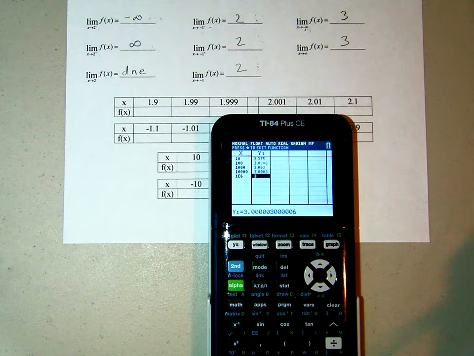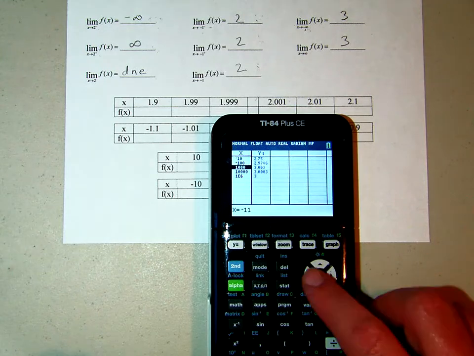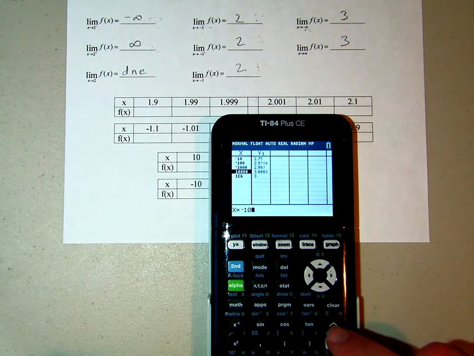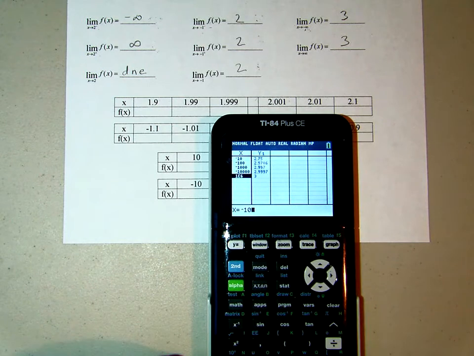Okay, negative infinity. Let's try negative 10, negative 100, negative 1,000, negative 10,000. We'll do one more, just put a whole bunch of zeros here. And we can see the y values are heading to that same 3.